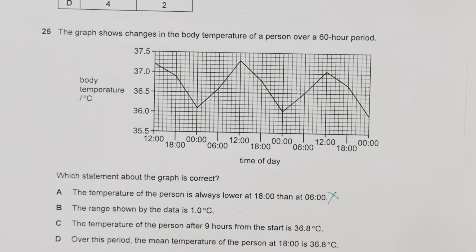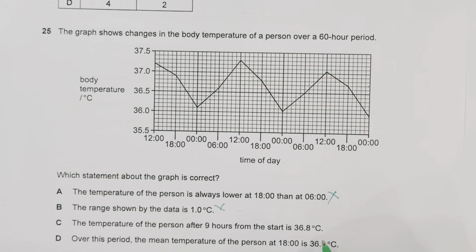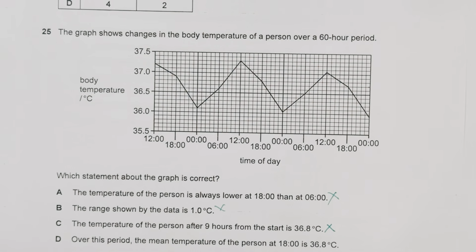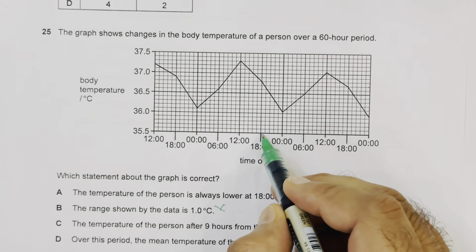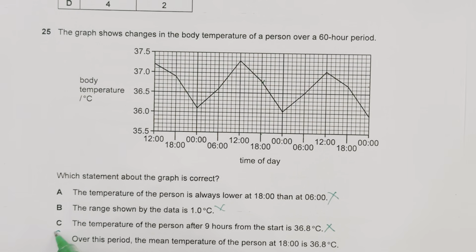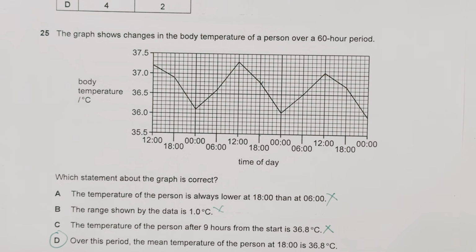The range show the data by 1 degree change. No, the range is from highest to lowest. Okay, the temperature of the person after 9 hours from the start is 36.8. No. Over the period the mean temperature of the person at 18 is 36.8. We can see that at 18 the temperature is 36.8. So that's why this is the right choice, option number D.